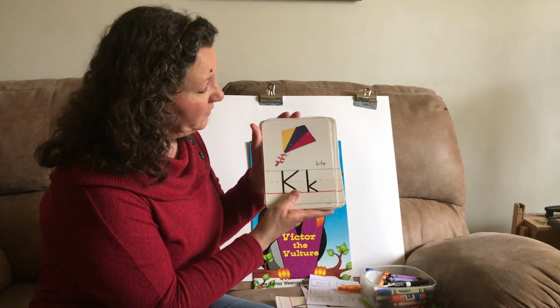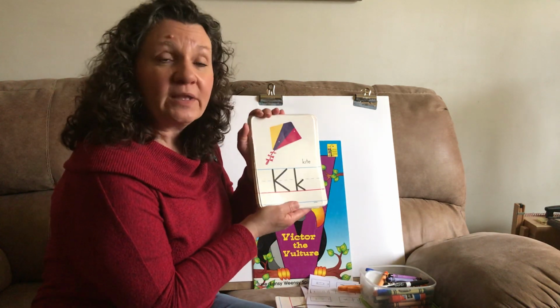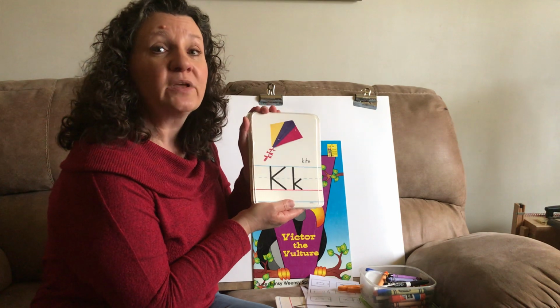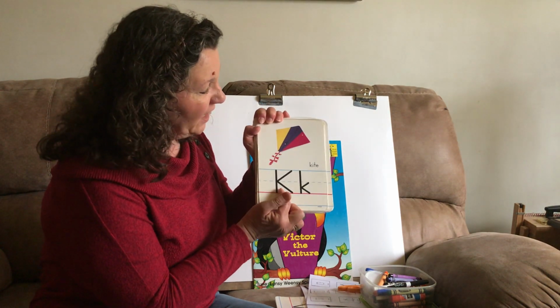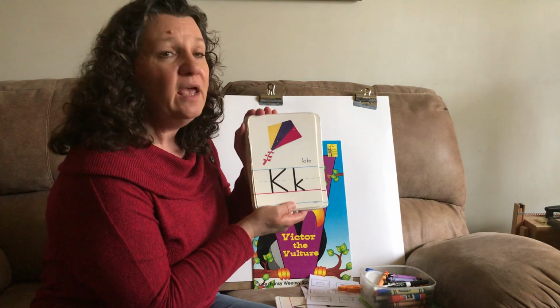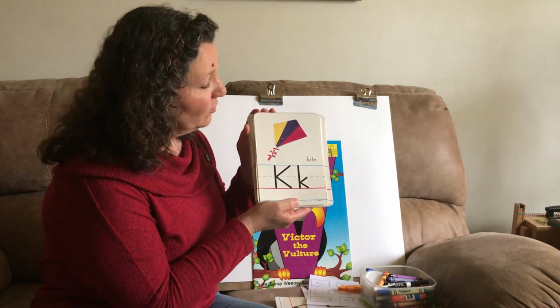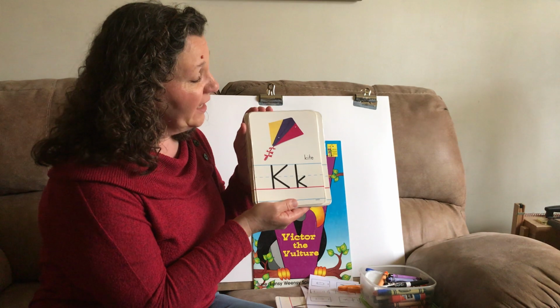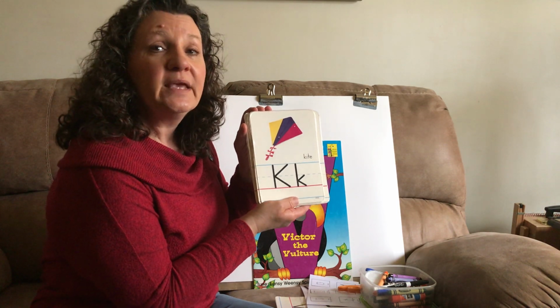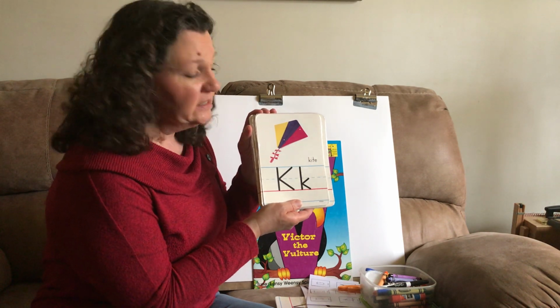And what letter is this one? The letter K. Remember, the K and the C both make the same sound, the K sound. So we have our capital K and our lowercase k makes the K sound like kite and kitchen and kangaroo. K is for kite, K, K, K.